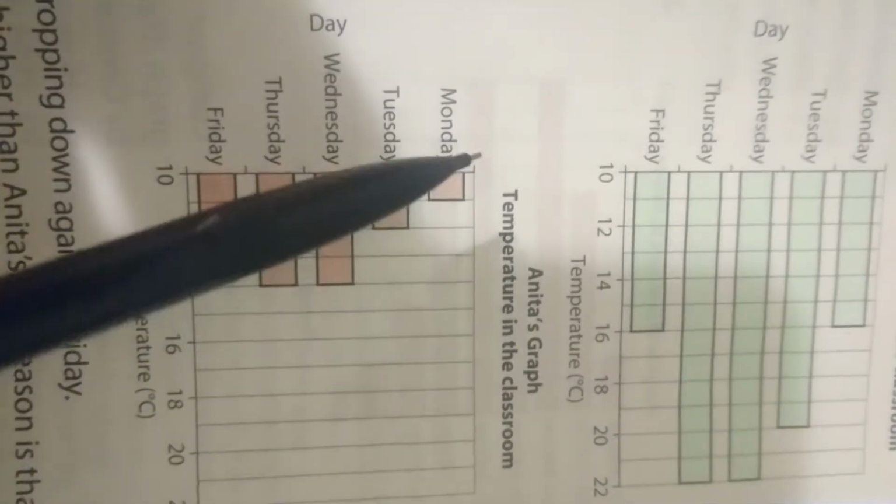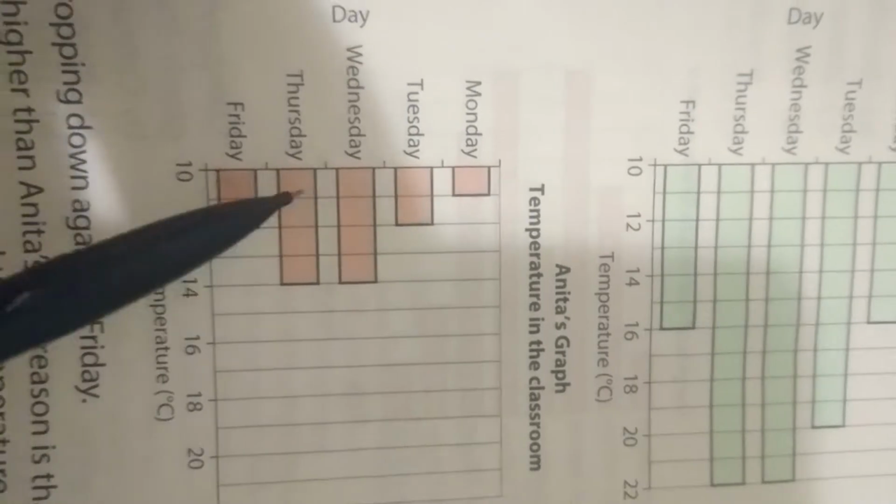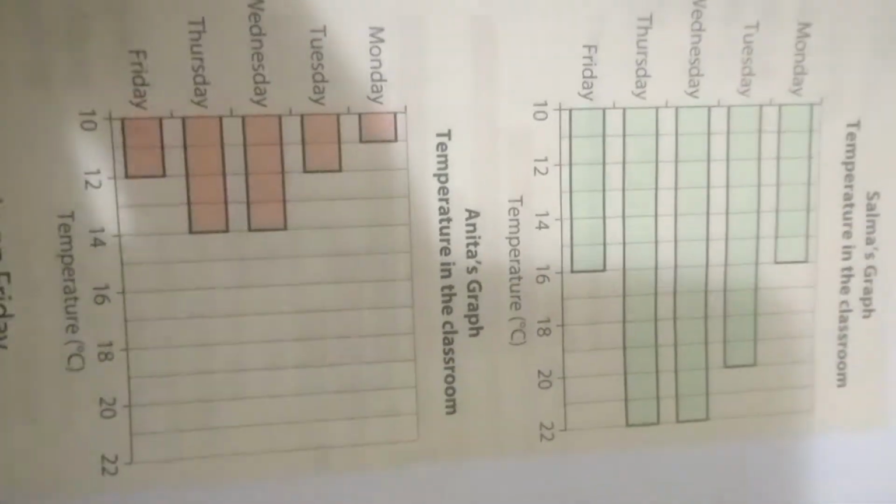Now Anita's graph is showing us the temperature on Monday, Tuesday, Wednesday, Thursday, Friday, and the temperature on each of those days. But as you can see, the information that the two graphs are giving us is different, and we need to find out the reason why. So let's look at Salma's graph and see what she wrote.